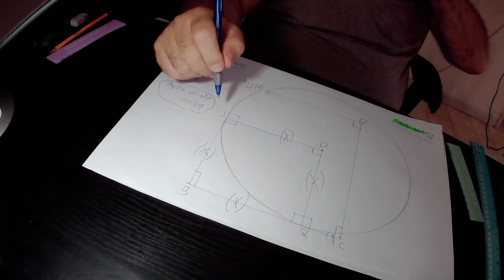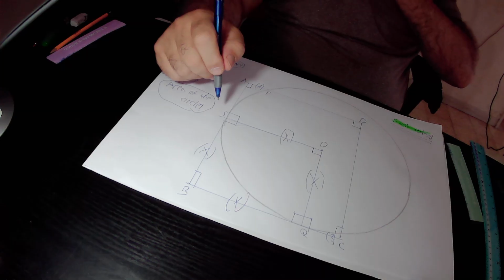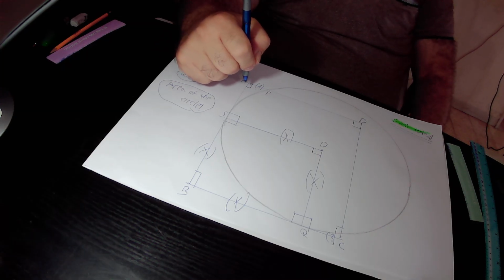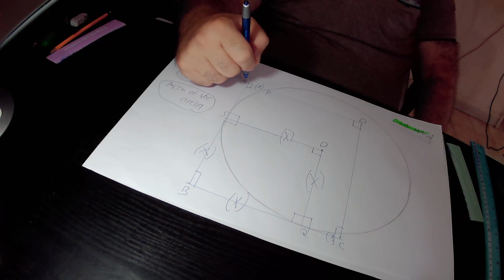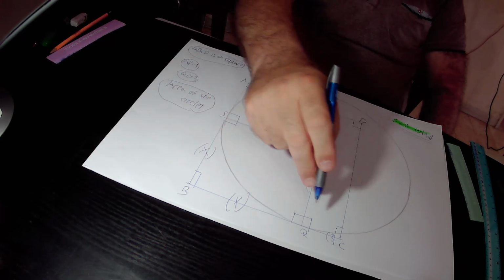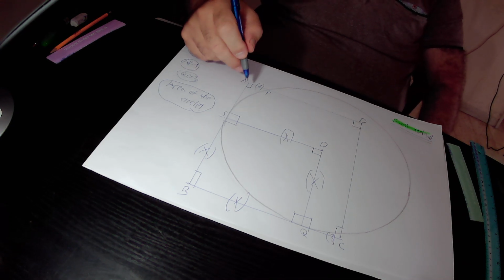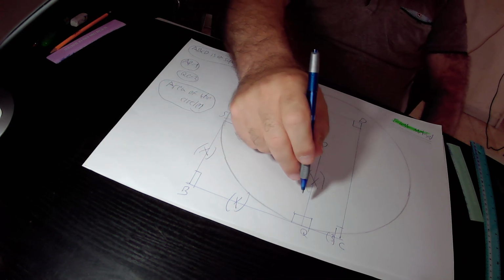Okay. We also know that in square ABCD, all of its sides are equal to each other. That is to say, side AB equals side BC equals side CD equals side DA. And especially side AB equals side BC.